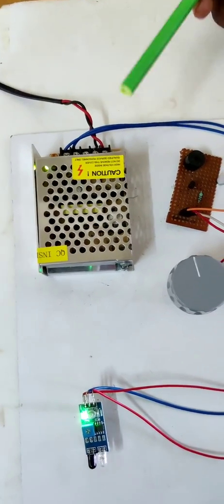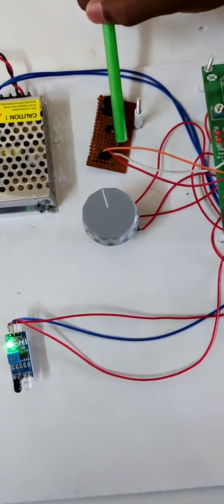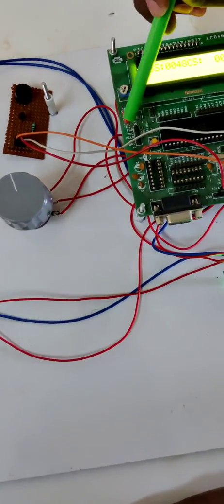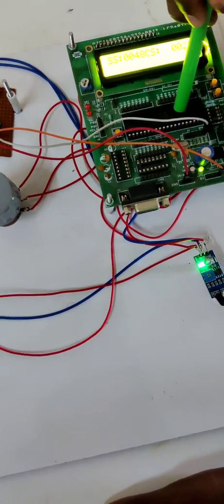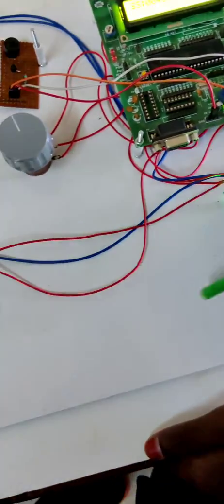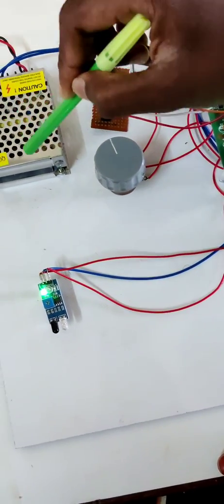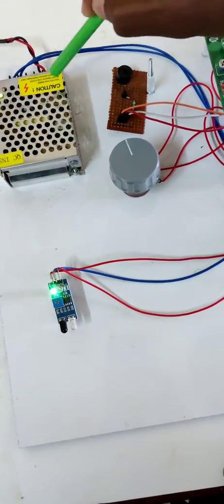Among the hardware components, we have a step-down transformer, a buzzer, one transistor and one resistor, an LCD, two LED bulbs, a PIC microcontroller, and a voltage regulator IC. We have used two IR sensors to detect the speed, one potentiometer, and we have used the diode inside the step-down transformer.